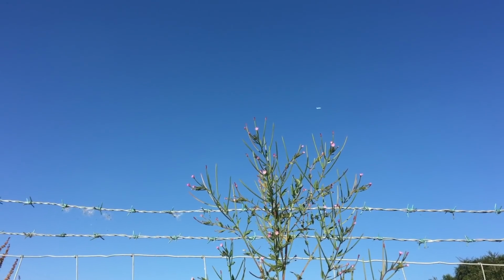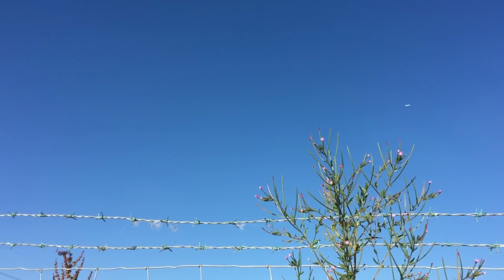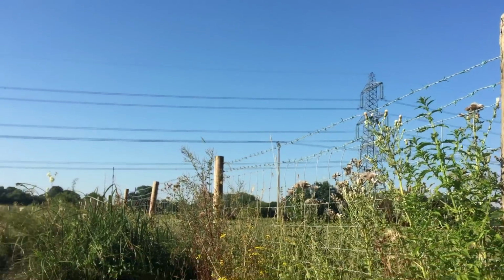Blackbird does frequent the area, so you know that's another flying thing that we have to look out for around Eastleigh.